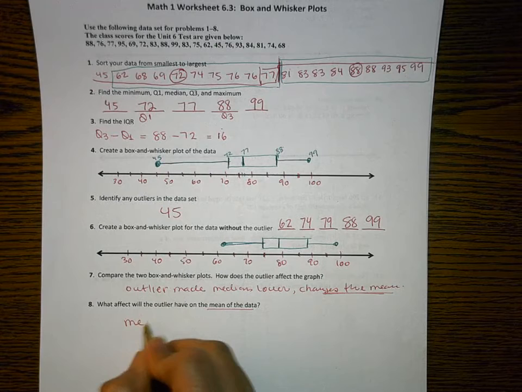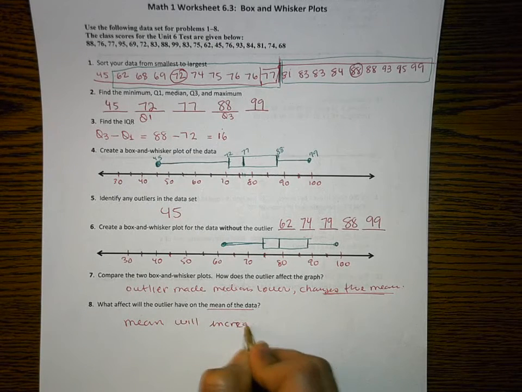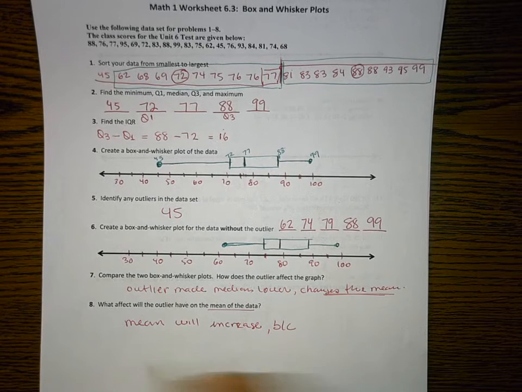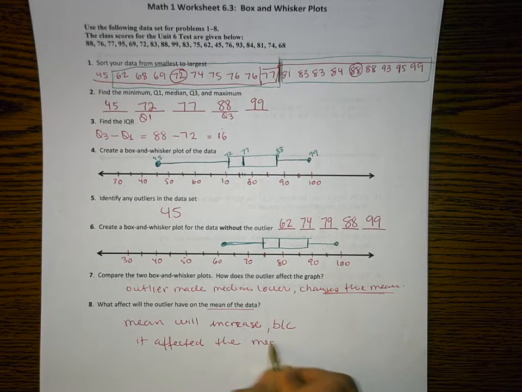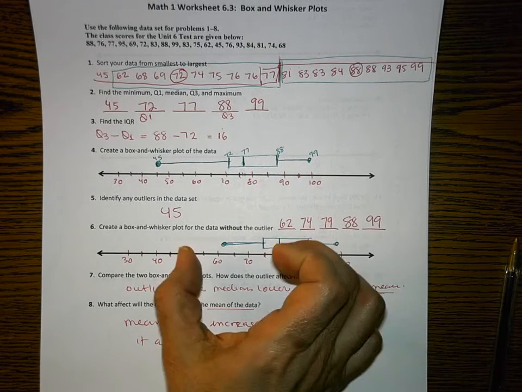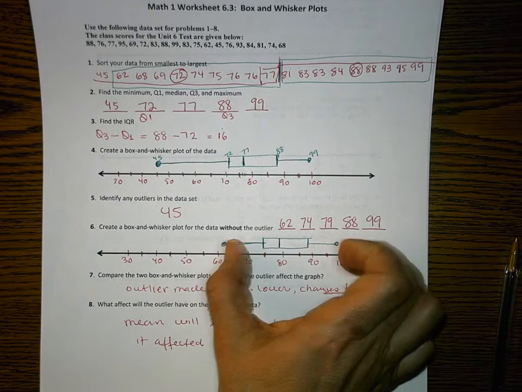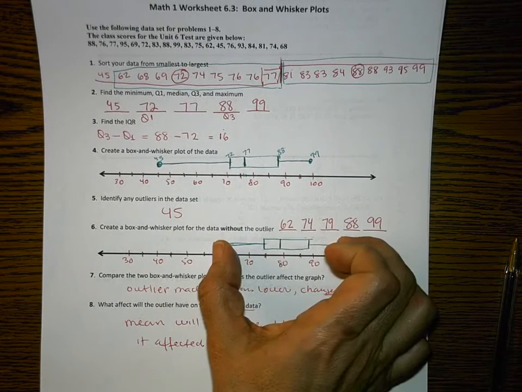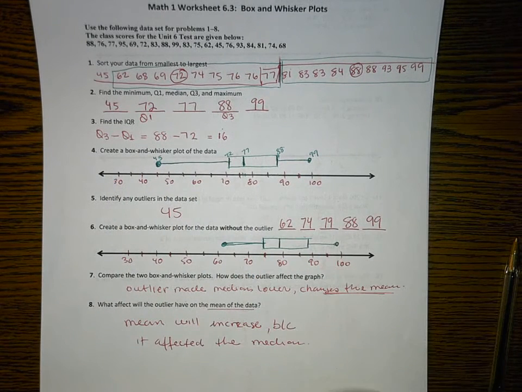The mean will increase, and I will tell you why. Because it also affected the median of the data. So now we have a higher minimum. Here, instead of 45, now 62. The median shifted a little bit. Quartile 1 shifted a little bit higher. So I think our mean will definitely increase as well.